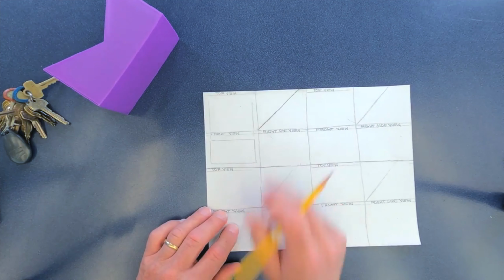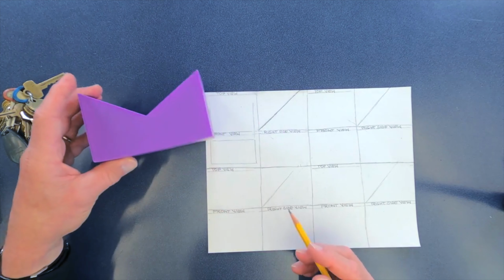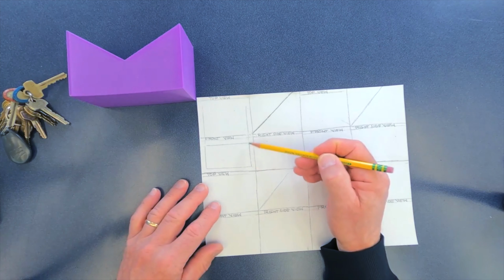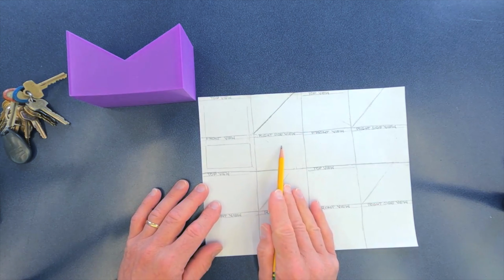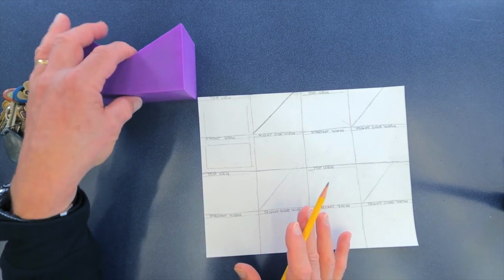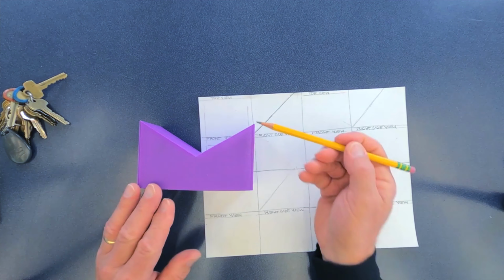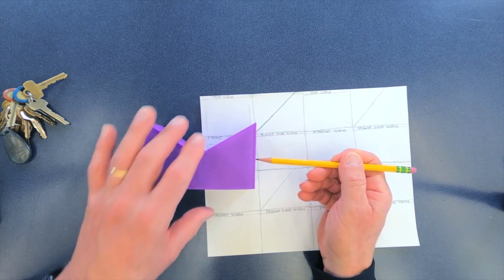Now let's look at the right side view. We know that whatever the height of the front view is, the height of the right side view is always the same. Look at this object. Whatever the height is from here to here, this is the right side view.